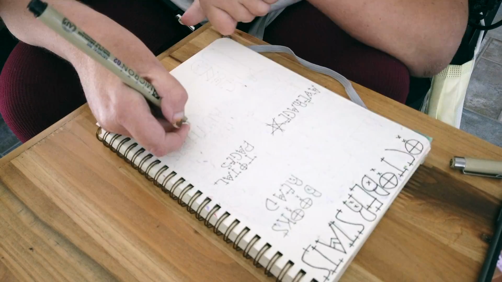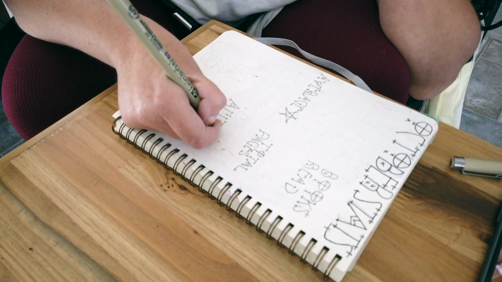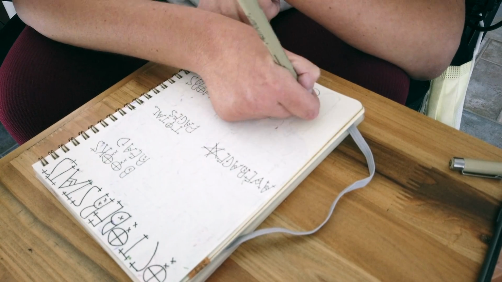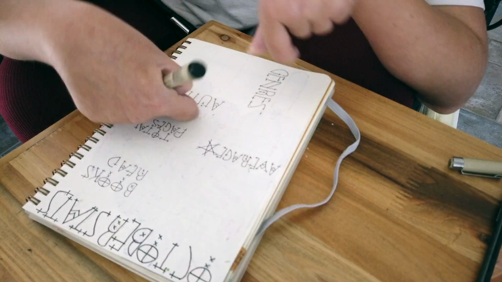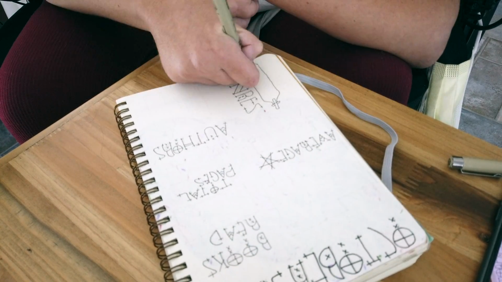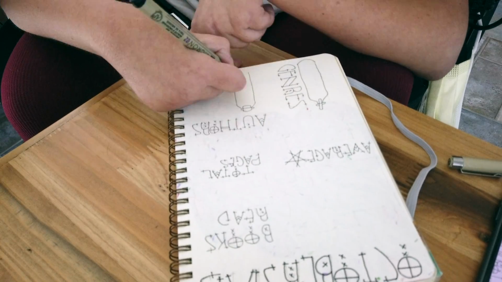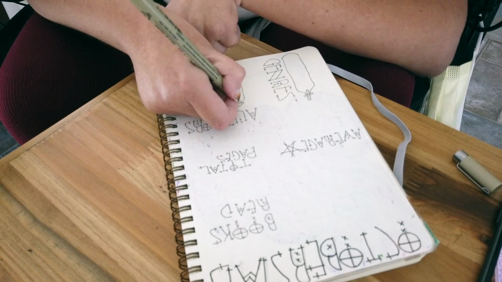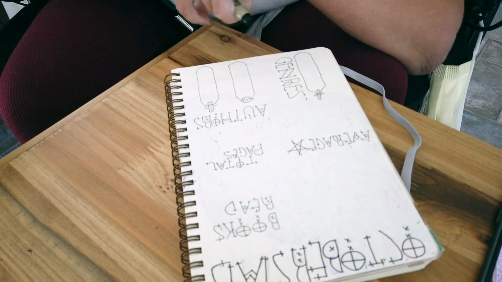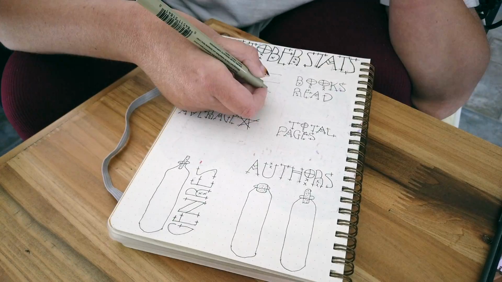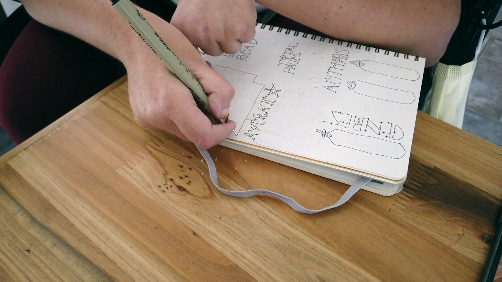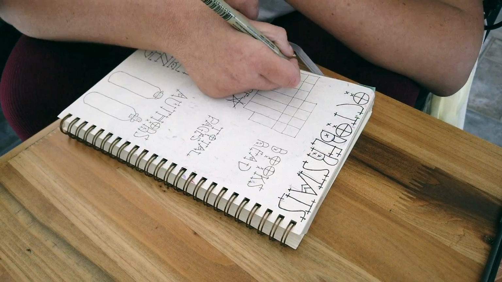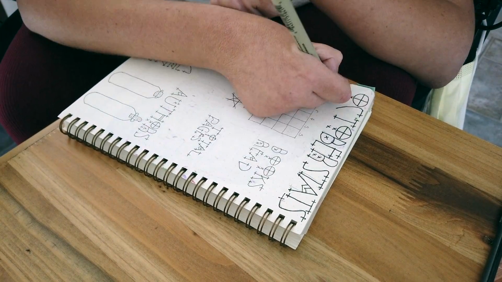I like to keep track of how many books I've read in the total of the month, what my average star rating for the month was, as well as some information like how many total pages I read, what genres I read, and a little bit about the authors. So gender and country is typically what I track. And I'm using those as little apothecary bottles, and I'll fill them in kind of like a bar chart at the end of the month.